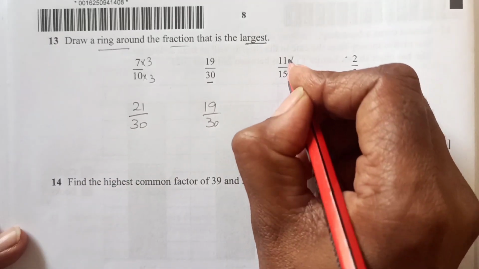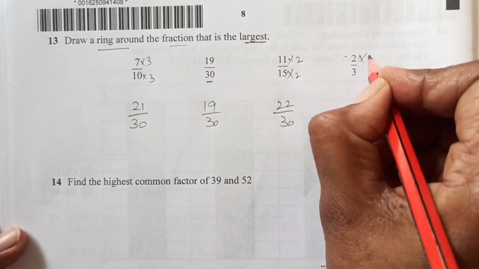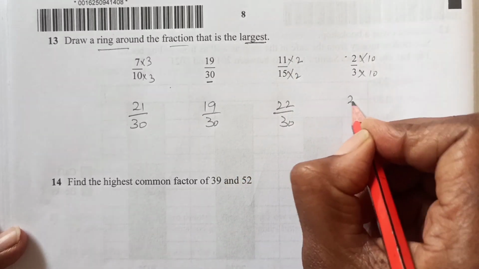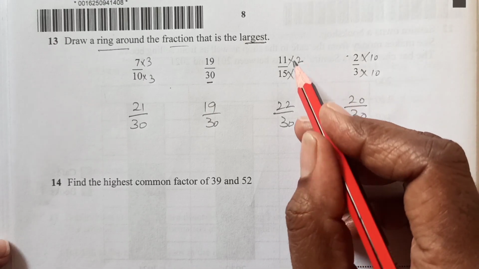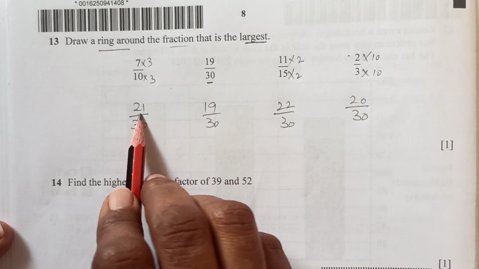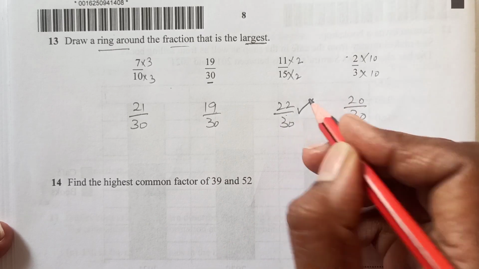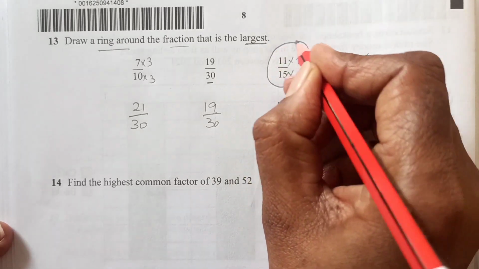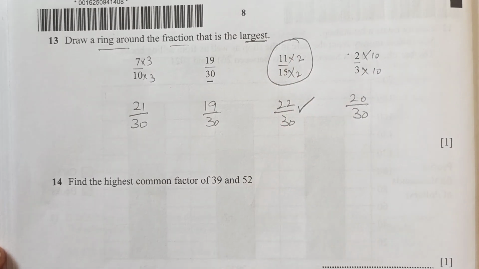Times 2 here, 22 over 30. Then times 10 and times 10. Make sure that you do the multiplication to both numerator and denominator. Now which one is highest here? 19, 21, 19, 22, and this one is highest, right? So this is going to be the largest fraction, that is 11 over 15.